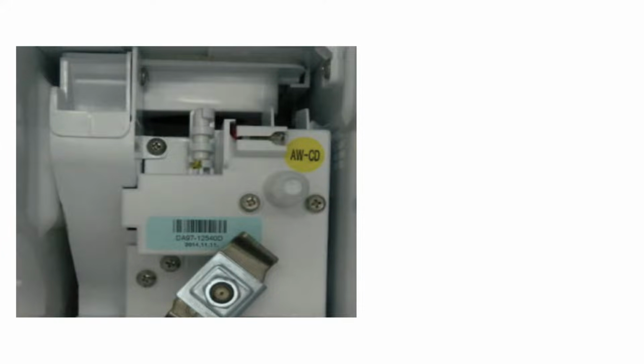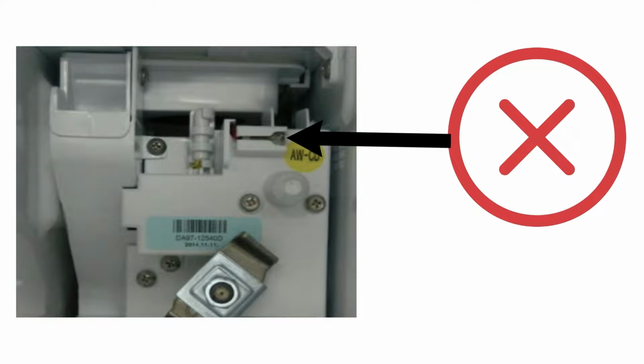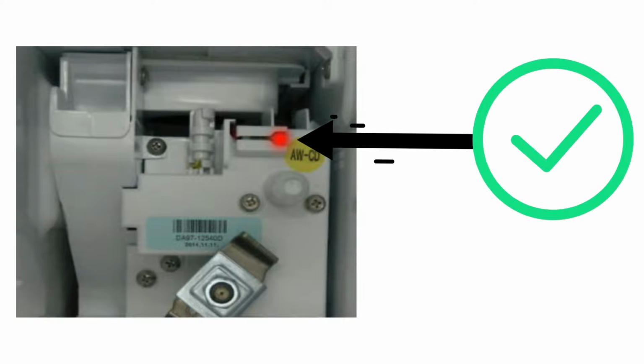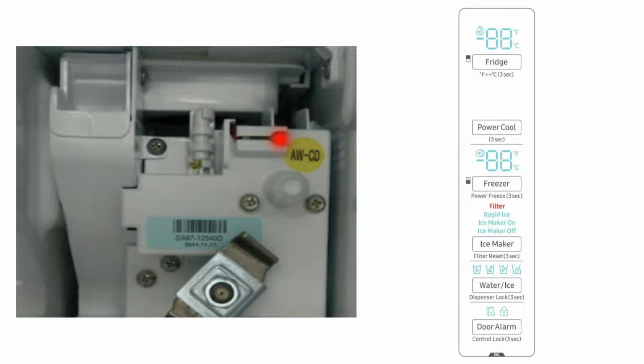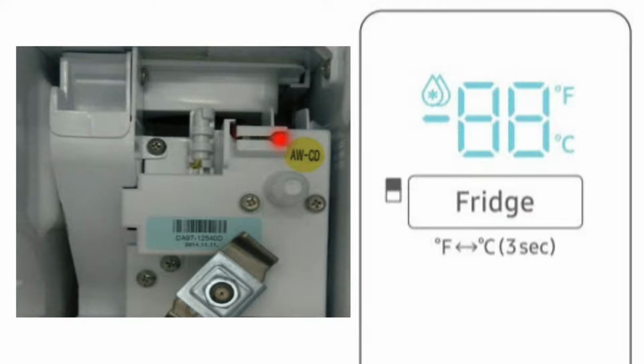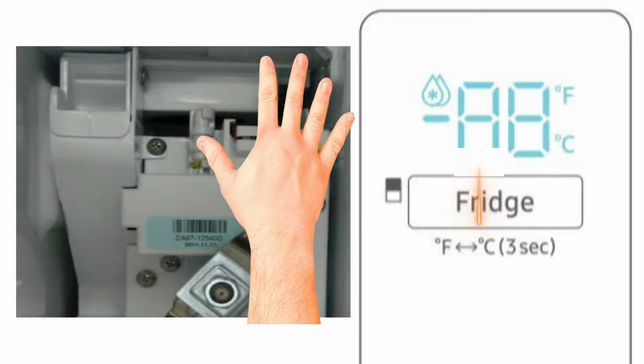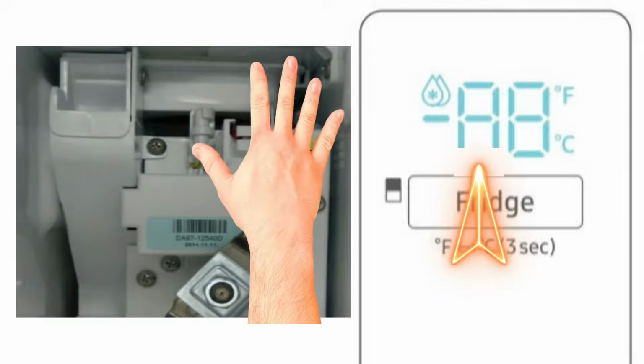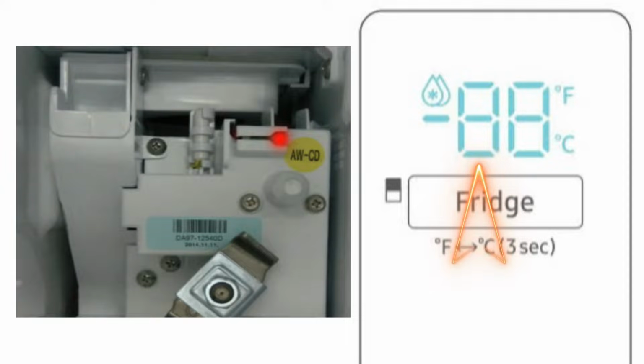So this is the auger motor assembly behind the ice maker, and this is the red light. You should have a red light like that. If you do, that's great, and in the next part I'll show you exactly how it works. With the beam working, you'll have these numbers right here. This is the one that will blink back and forth. Once I place my hand in front of this, that should go away, and once I remove my hand, it should go back.